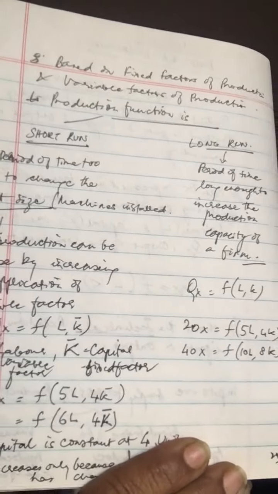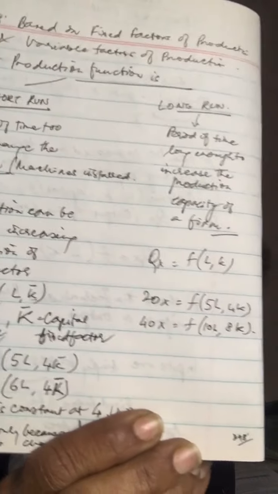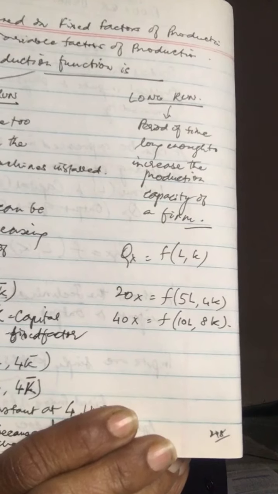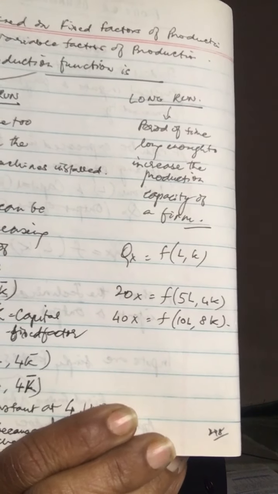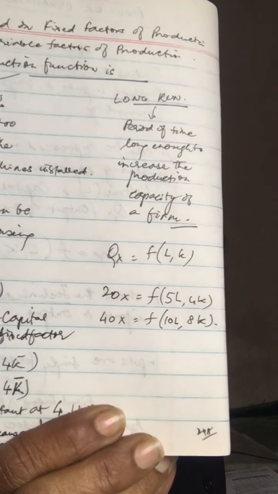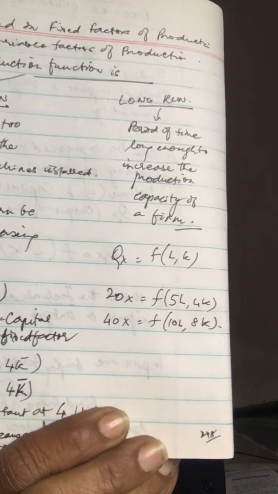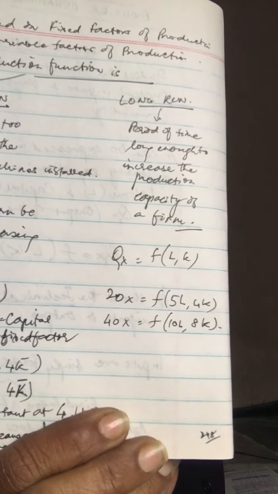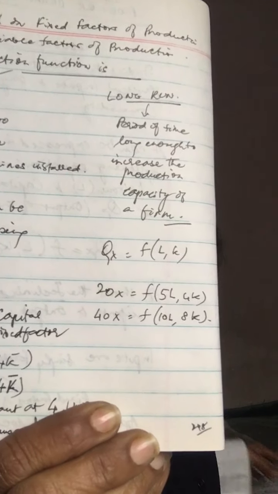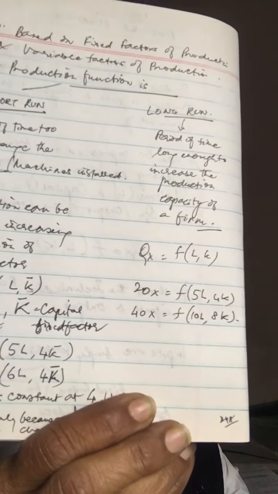Okay, so we can also talk about the long run. So you've seen that. So for example, we have the long run production function. You can have a look at that. So in this we find that both the factors are variable in the long run production function, and there has been a change in the output by varying both of them. So they are increased in the same proportion. That is the basic idea.